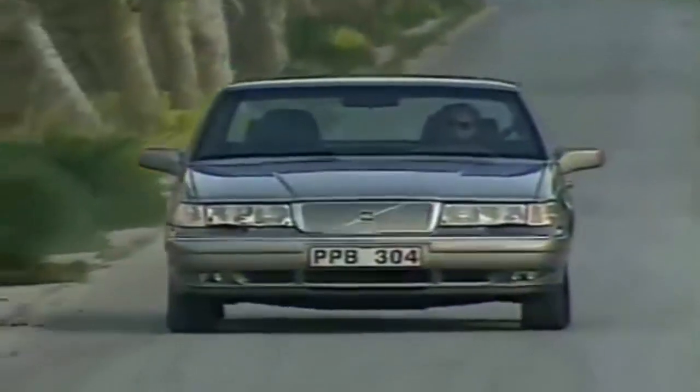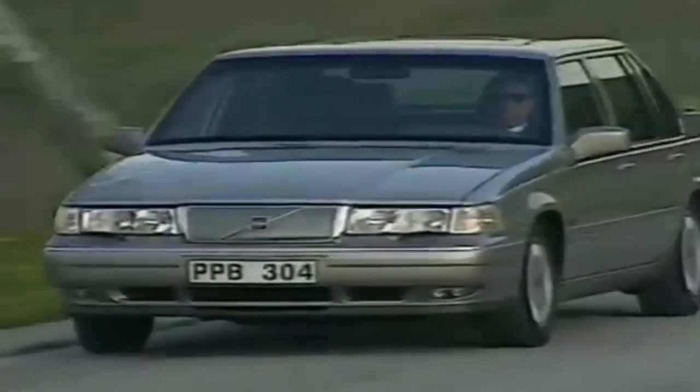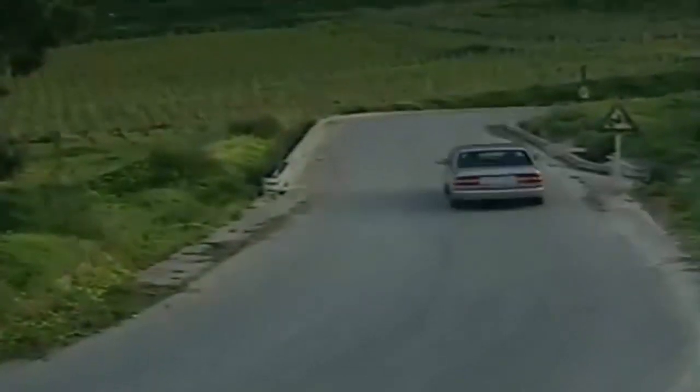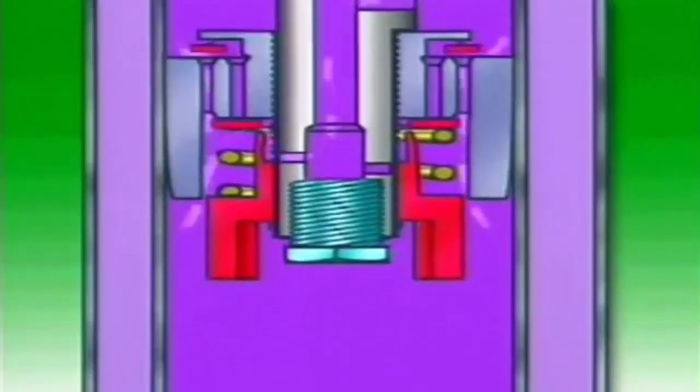This means the oil can flow through the valves more easily, which gives a softer ride, but can also allow more rolling and pitching of the body of the vehicle. Closing some of the orifices and increasing the spring force applied to the valves makes it harder for fluid to flow through the piston. This increases the dampening effect of the shock absorber.